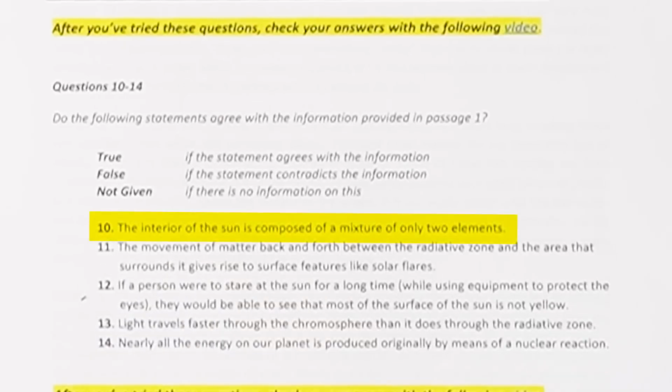So the interior of the sun is composed of a mixture of only 2 elements. So the key word there really is only. If there are other elements, if they talk about there being 3 or 4, or there are 2 and there are others, then this will be false. If it talks about there only being 2, then it's going to be true. If it just doesn't provide any information on this, then it will be not given.